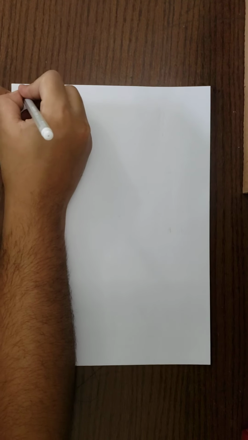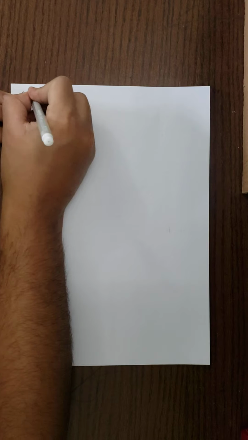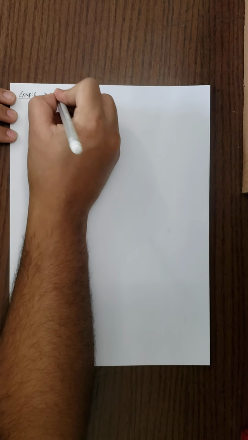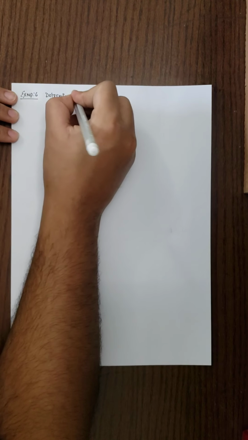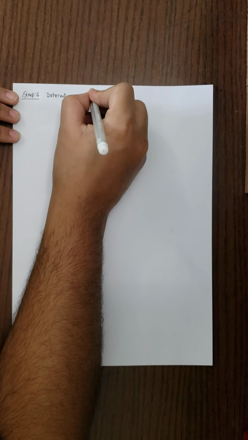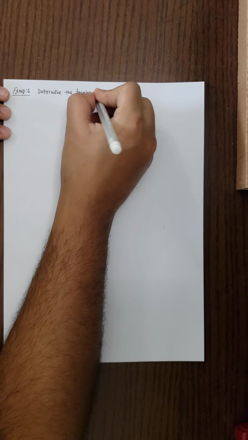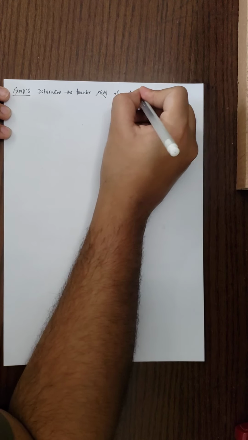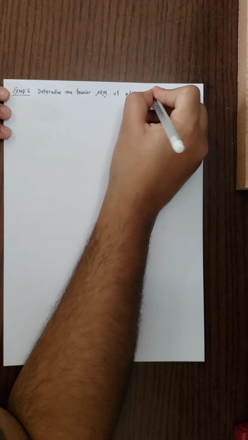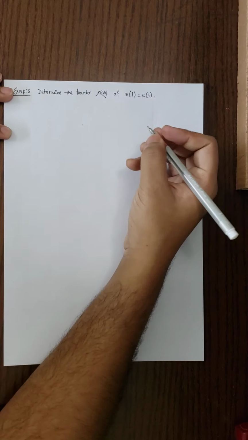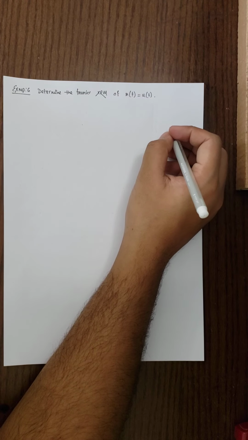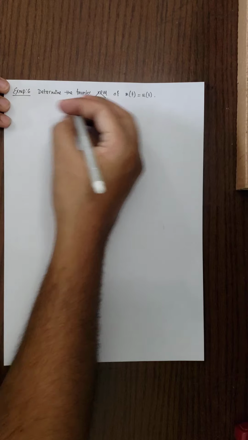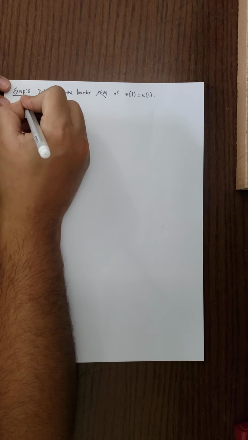Okay, so in this problem we have to determine the Fourier transform of x of t, where x of t is equal to u of t. So I hope you understand what u of t is. Unit step function, we have used it multiple times in the previous examples.